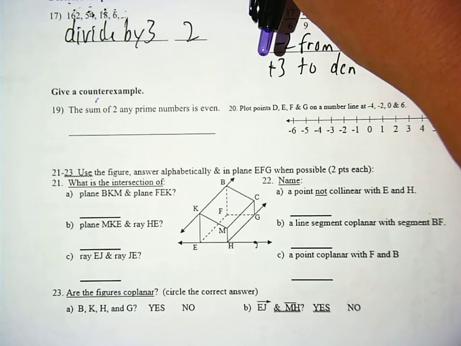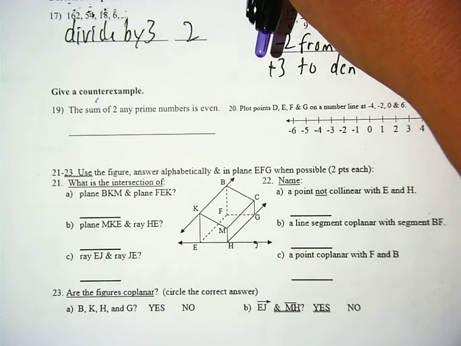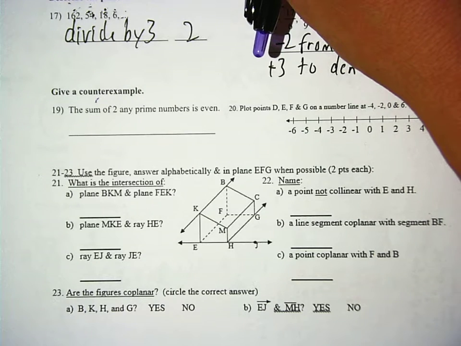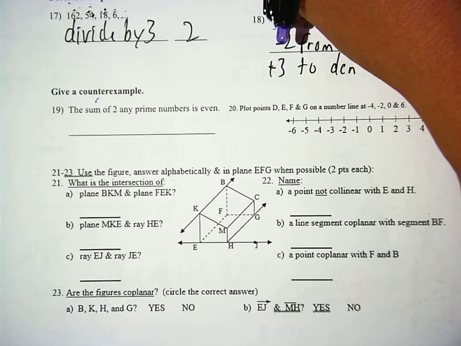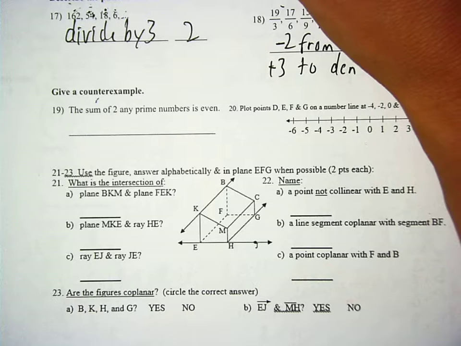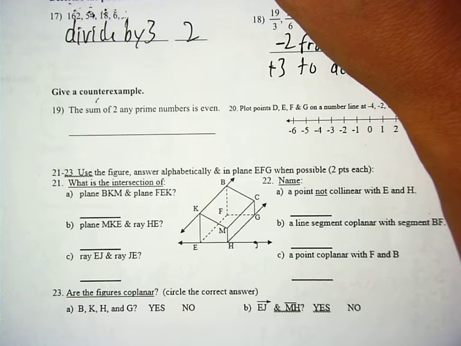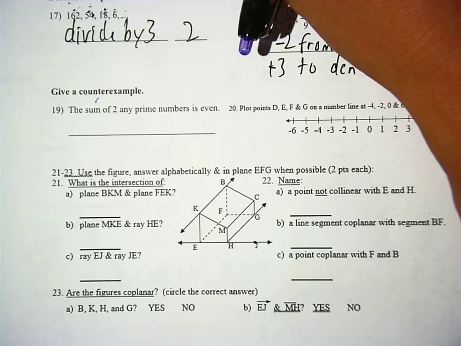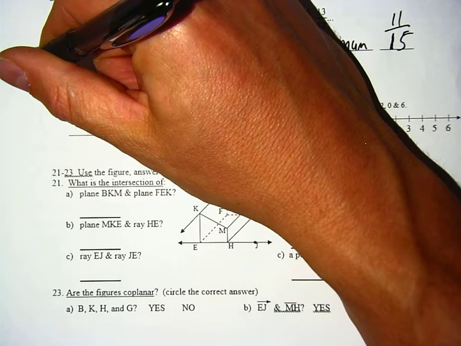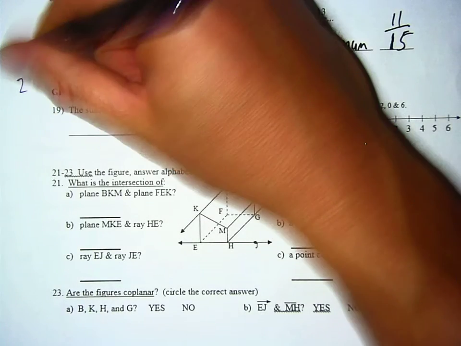It means to add. There are two prime numbers when they add that are not even. At least two prime numbers when they add that are not even. So let's think about the prime numbers. The prime numbers are numbers other than 1 that only divide by themselves and 1. So the first prime number would be 2.